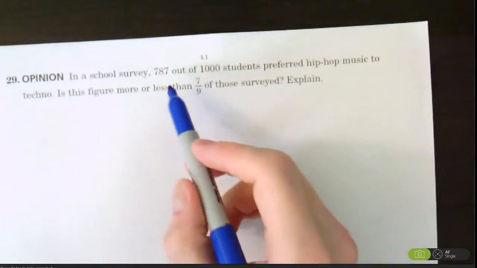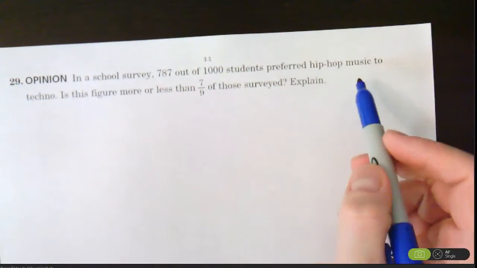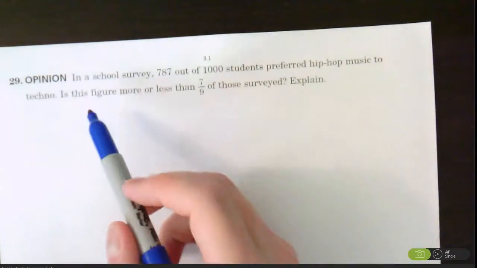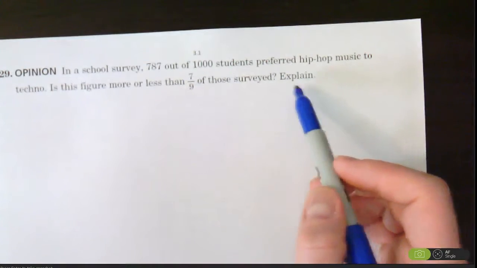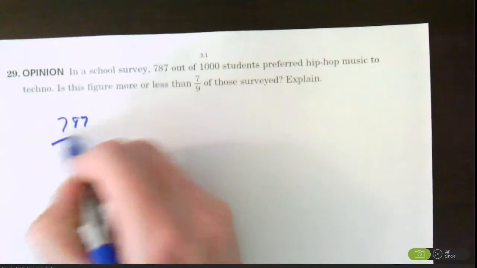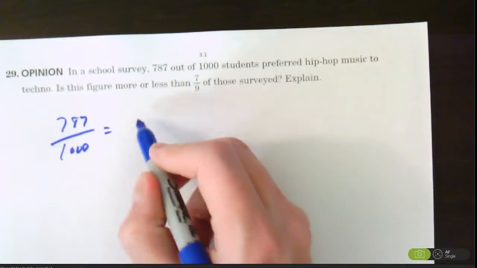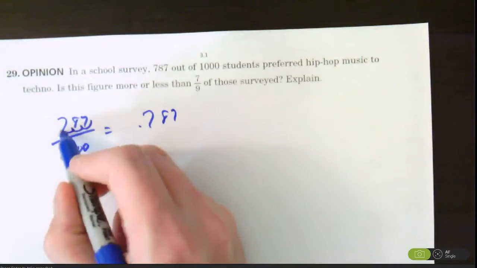All right, then. Last but not least, number 29. In a school survey, 787 out of 1,000 students preferred hip-hop music to techno. Is this figure more or less than 7/9 of those surveyed? Explain. Well, we know 787 divided by 1,000 is just going to be 0.787 because I'm going to move the decimal over 3 places.